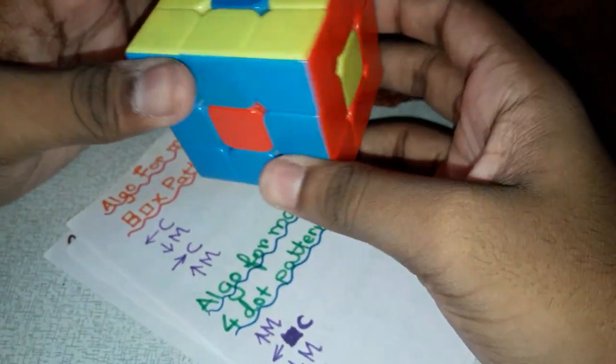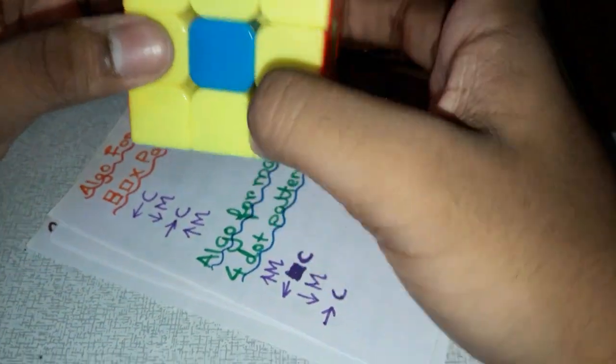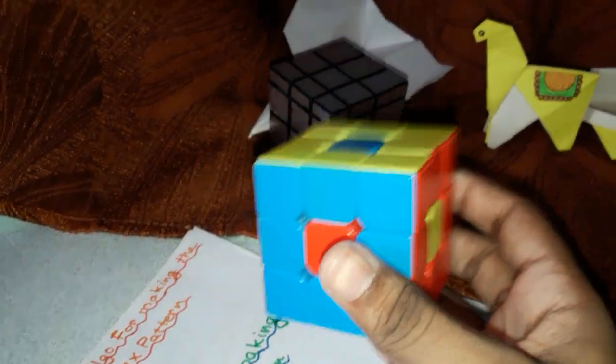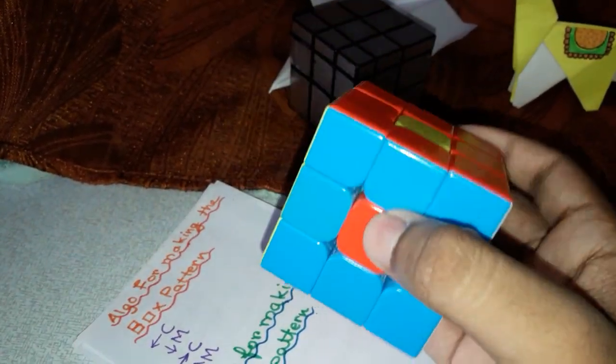At first let me see how I held it. Always remember that the way you held the cube, you have to hold it like that only. Otherwise, the reverse pattern will not work. So the reverse algorithm will not work. So let's reverse the algorithm.